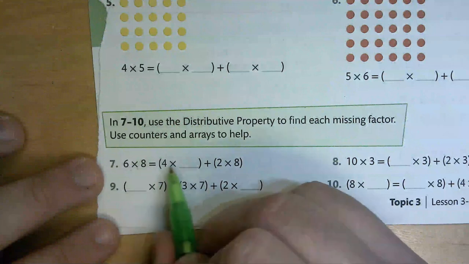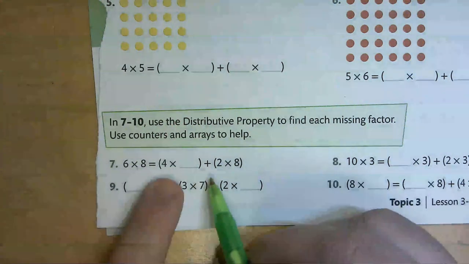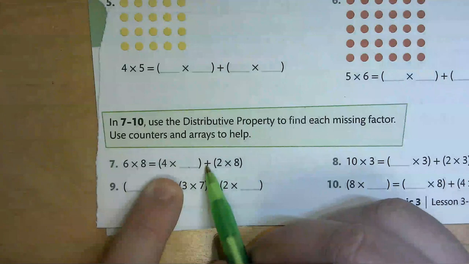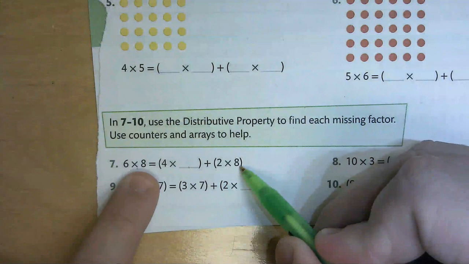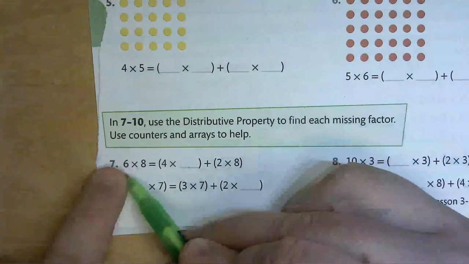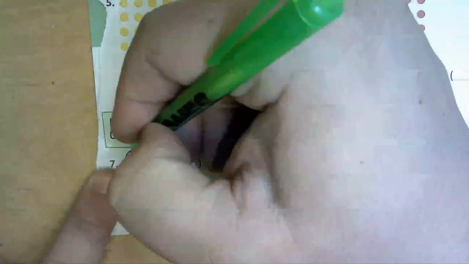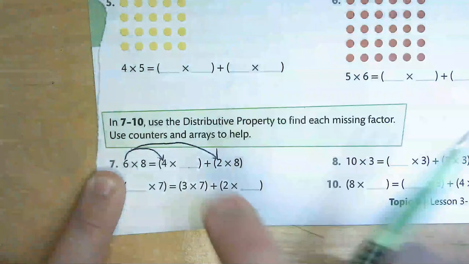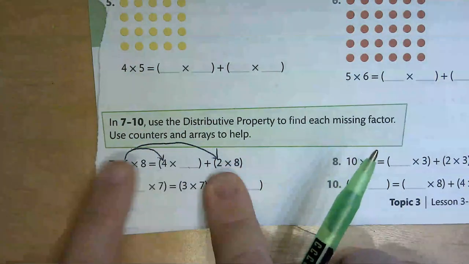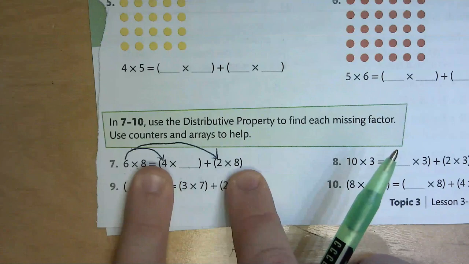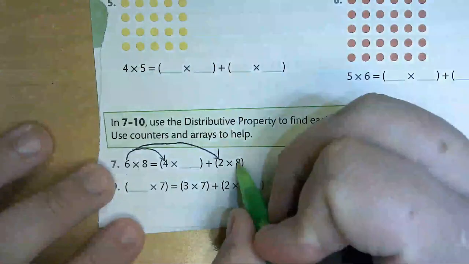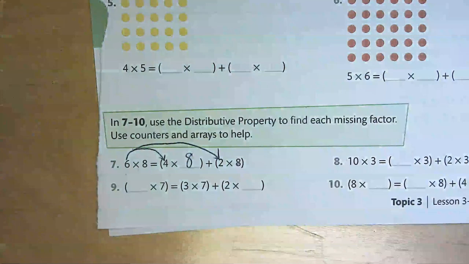And I'm going to make this equal, so I need to break those into equal parts. So I see I've got 4 times something plus 2 times 8. Well, that tells me right now that my 8s are going to stay the same, and my 6 is going to break into 2 equal parts. So let's see here. This 6 turns into 4 plus 2. That's what I broke it into, because 4 plus 2 equals that 6. I'm just breaking it into 2 easier parts for me. All right. My 8 stays the same, though. I'm not breaking that one apart. So that means my 8 stayed here, and I need to make sure my 8 goes right there also.